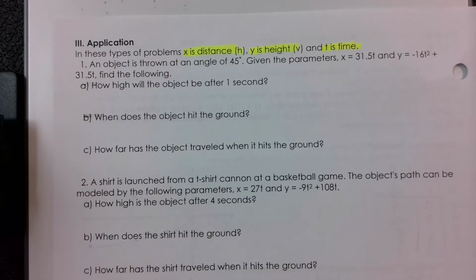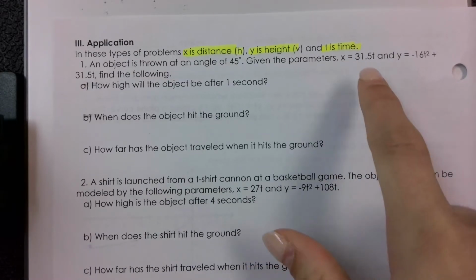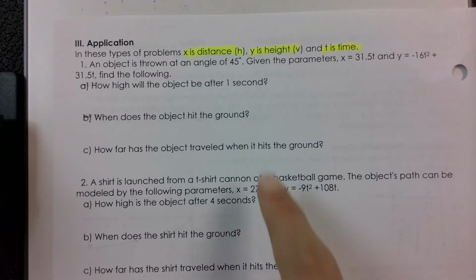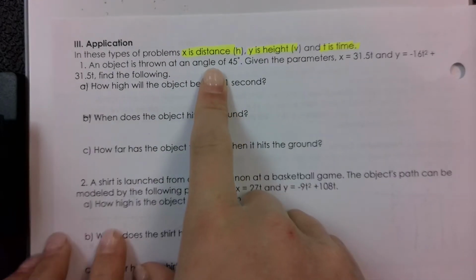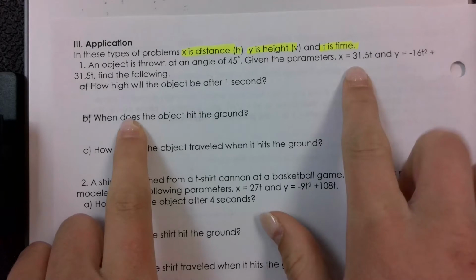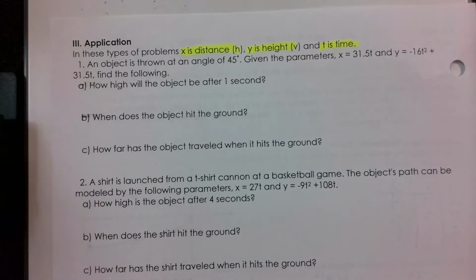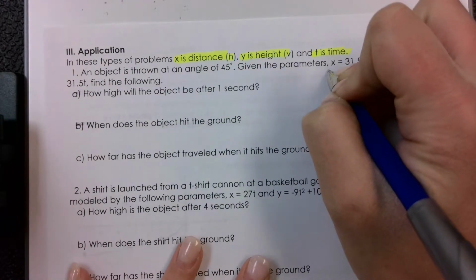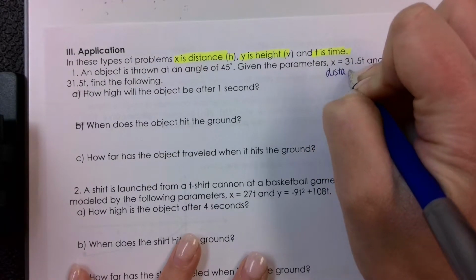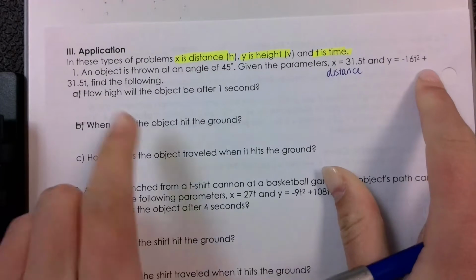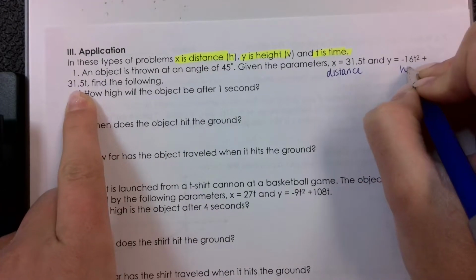It says that an object is thrown at an angle of 45 degrees. Given these parameters, find the following. This whole first part doesn't really affect us right now, so don't worry about it. We just need your functions. This x function is going to give you distance, so I'm going to write that below it, just to keep things straight. And the y function is going to give you height.